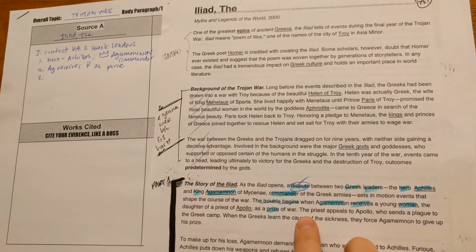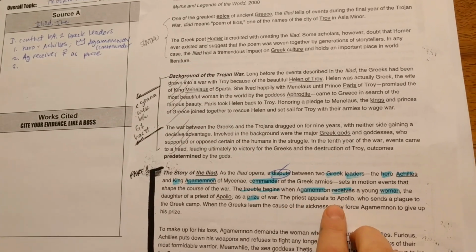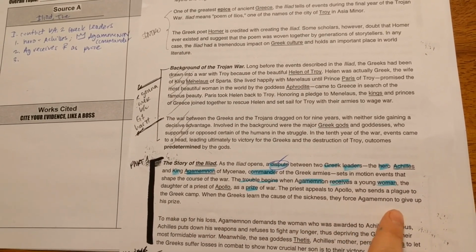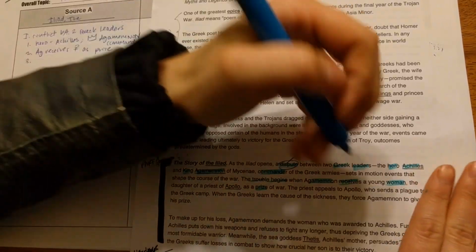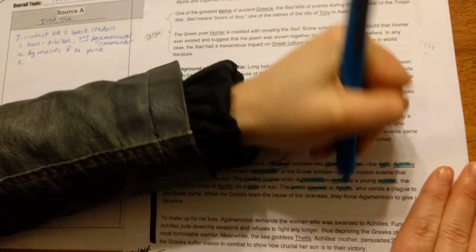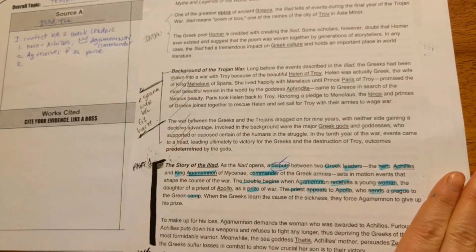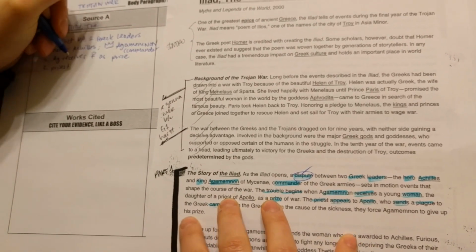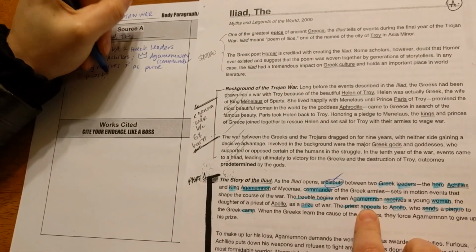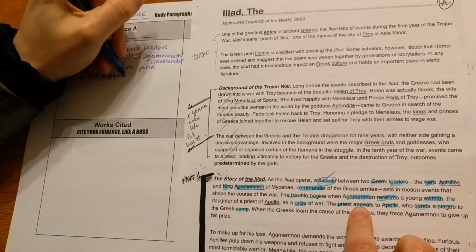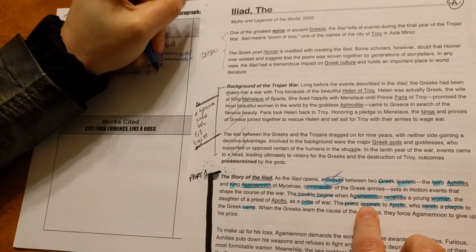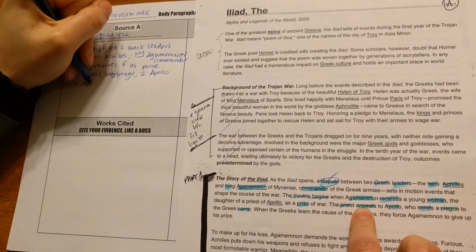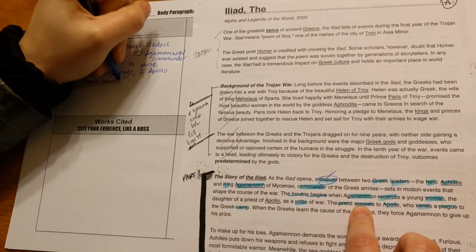where the conflict begins. The priest appeals to Apollo, who sends a plague to the Greek camp. When Greeks learn the cause of the sickness, they force Agamemnon to give up his prize. So, priest appeals to Apollo, sends plague to the camp. All right, so priest. And I think we can use a different word for appeals here, maybe like begs or prays. To Apollo. And to my next line, Apollo sends plague.